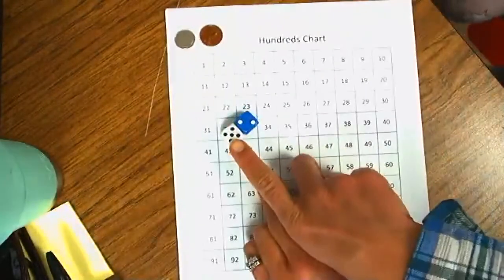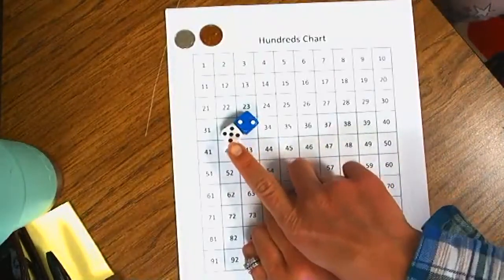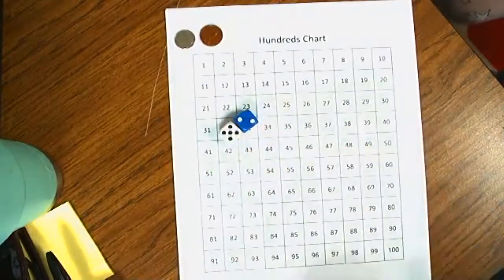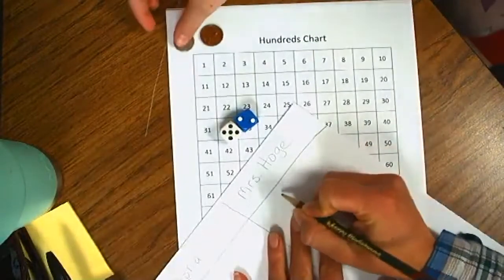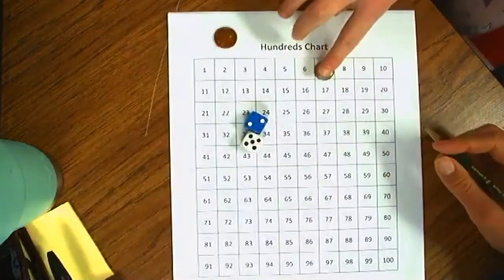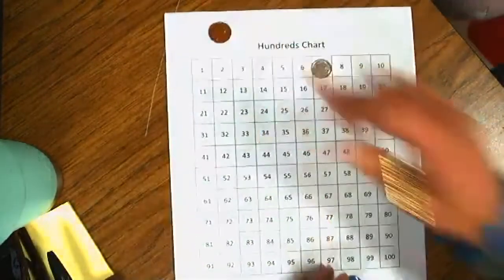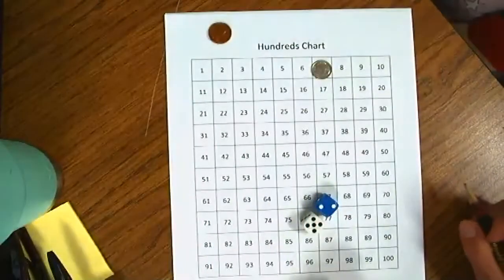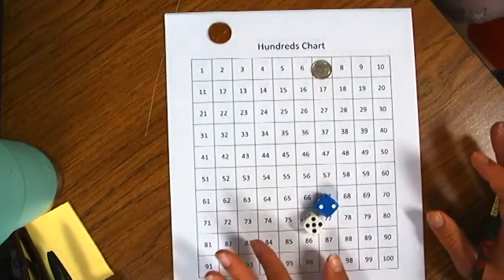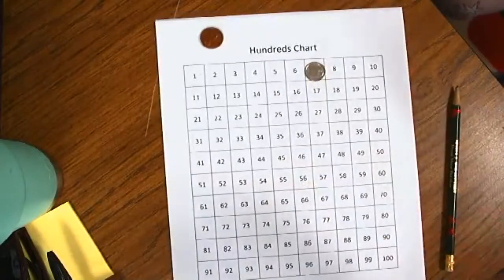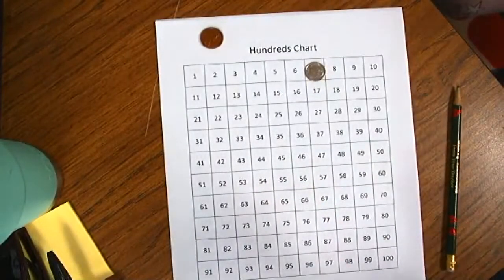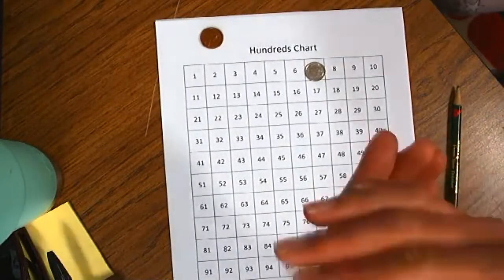All right, just like before, we're going to start at the bigger number when we're adding 5, 6, 7. So I have 7. I'm going to write it down so I know. Thank you for moving my space for me. All right, so I can stay there or I can take a chance. I think I'm going to take a chance. I'm feeling lucky.